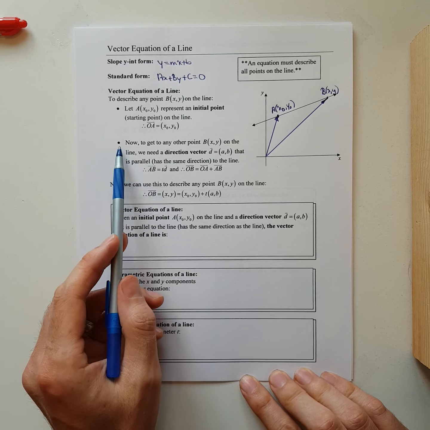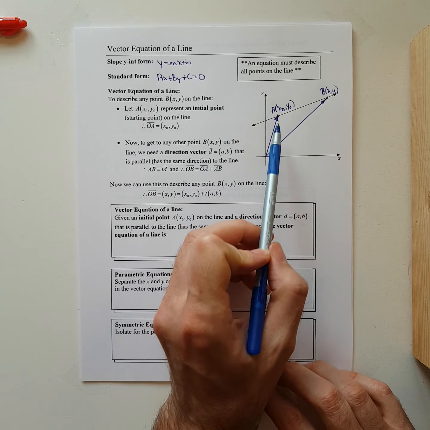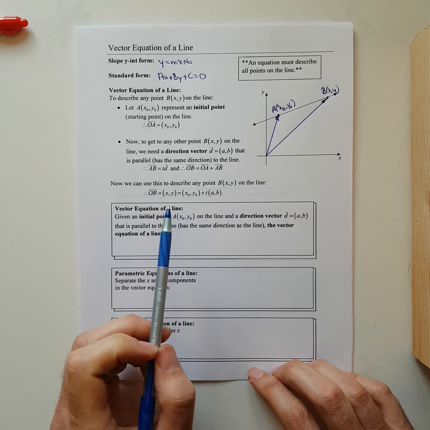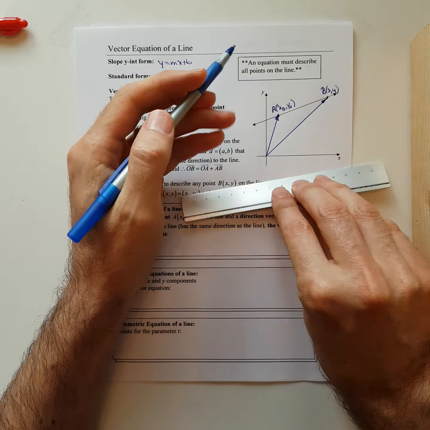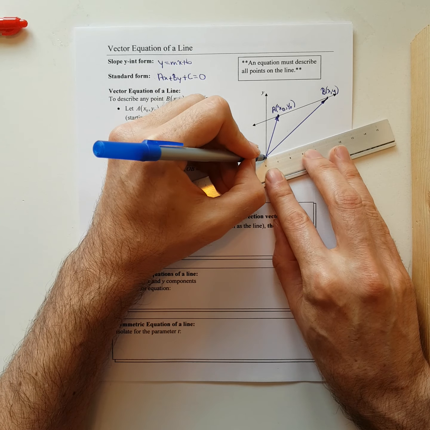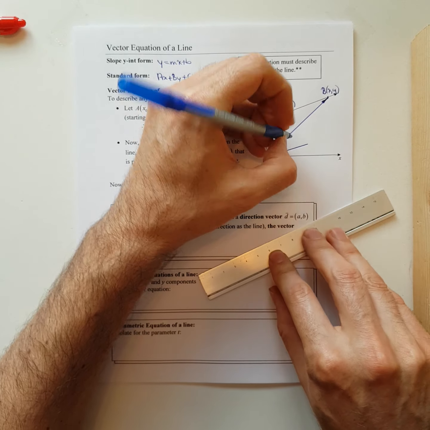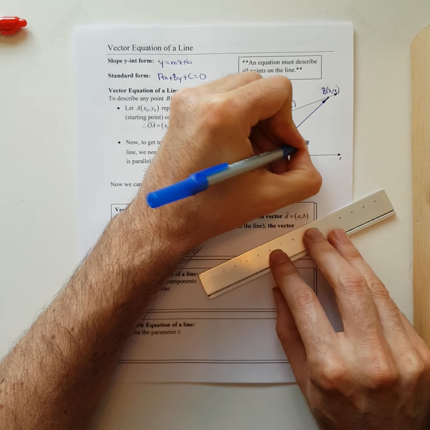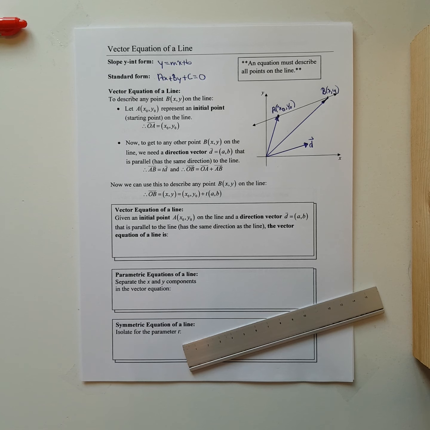The next thing that we need is what we call a direction vector. A direction vector is just a vector that points in the same direction as this line. In other words, it's a vector that is parallel to that line. So I'm going to call that D. I'm going to draw that down here and say, here is our direction vector, a vector that is pointing in the same direction as that line.